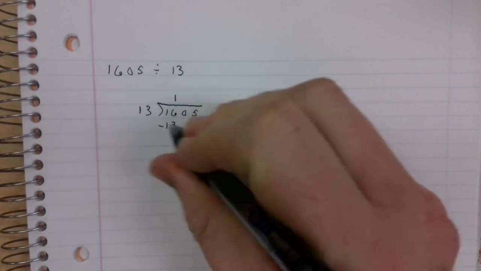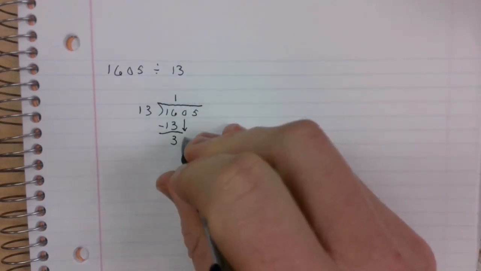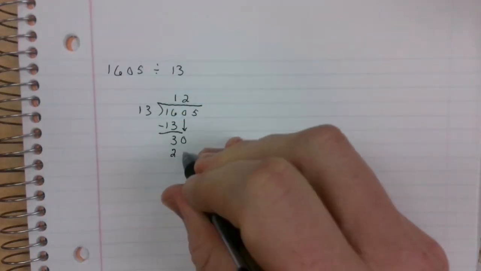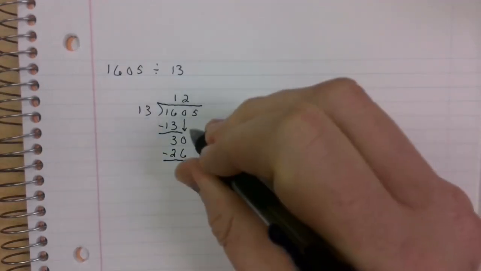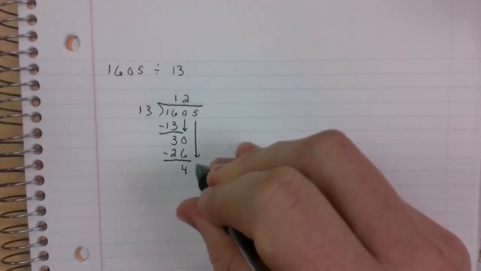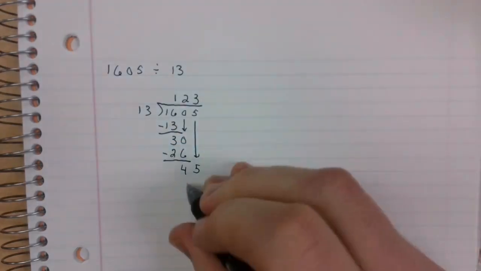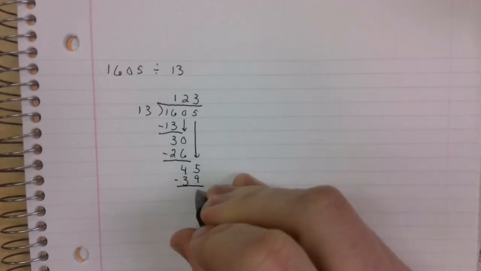We then multiply. 1 times 13 is 13, and we subtract. We end up with 3 here, and then we simply bring down the next number. Now we say, alright, 13 goes into 30, how many times? 2. We multiply. 2 times 13 is 26. We subtract, we get 4. We bring down the 5, and we say, okay, 13 times what gives me 45? Closest we're going to be able to get is 3 times 13, which is 39. We subtract, and we get 6.